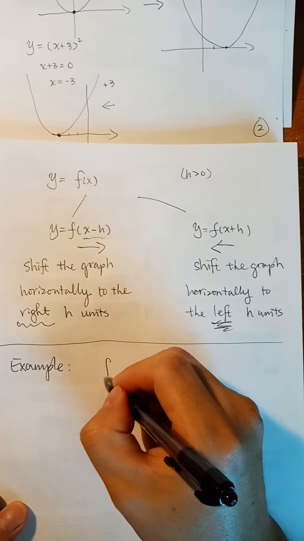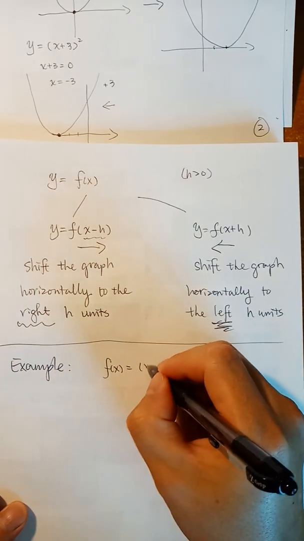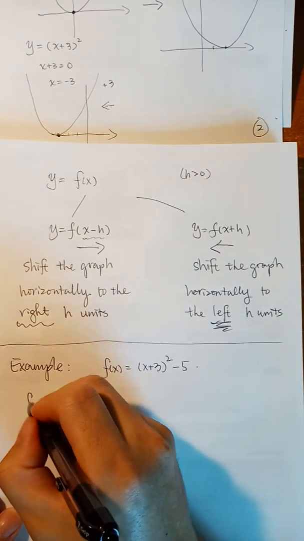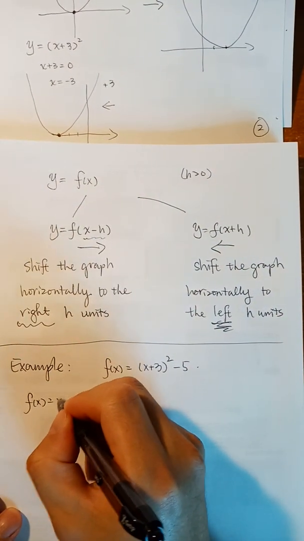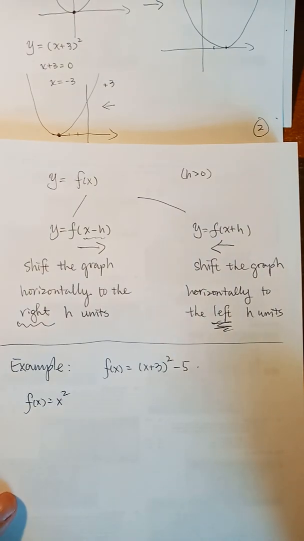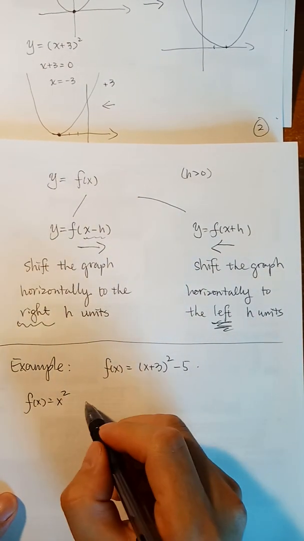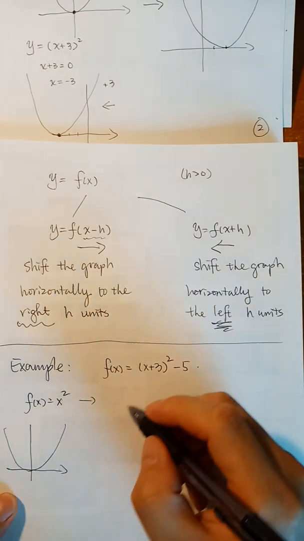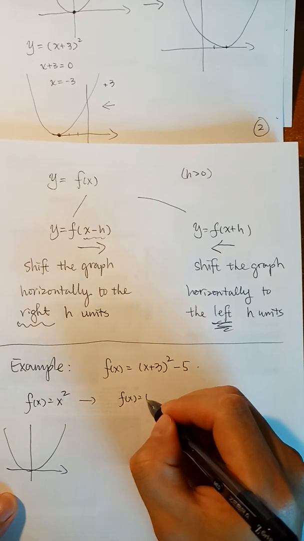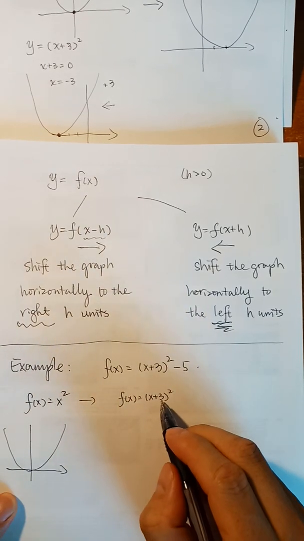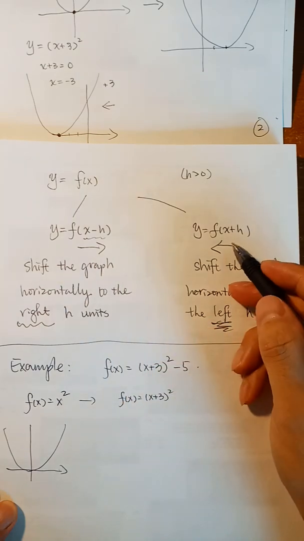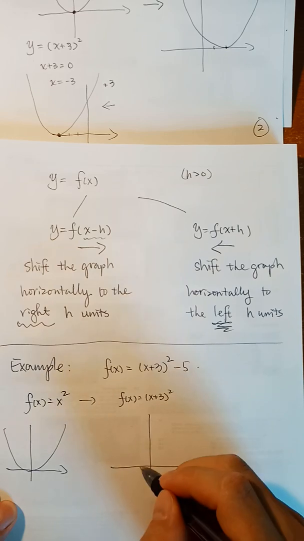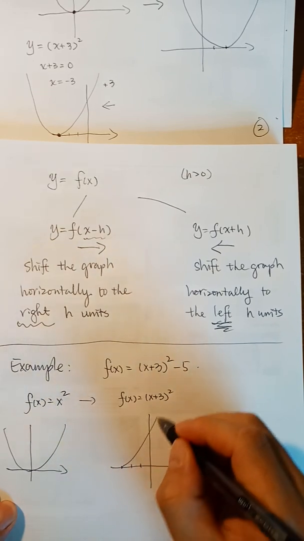So we have f of x equal to (x plus 3) squared minus 5. Our basic function is x squared. X squared has a graph like this. If you want f of x equal to (x plus 3) squared, you directly add 3 to x. You shift to the left. Check here. You shift to the left 3 units. So -1, -2, -3. So it's like this.